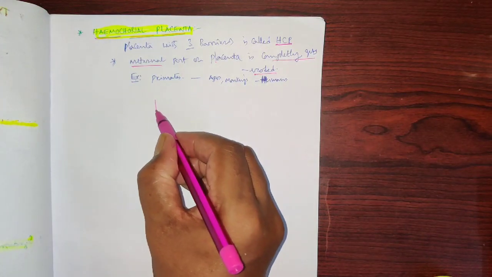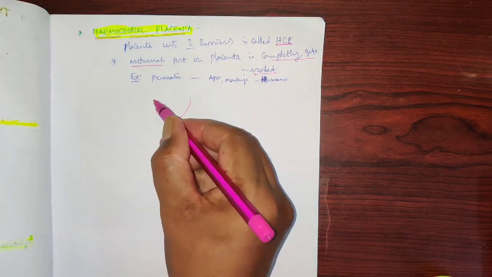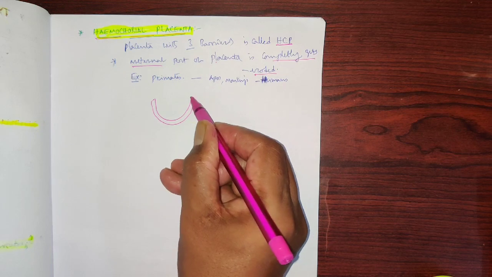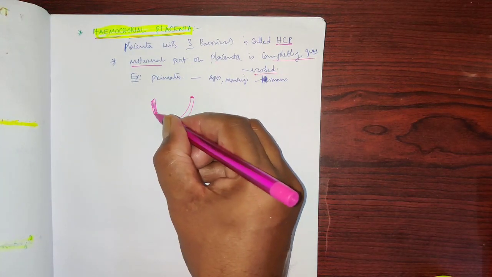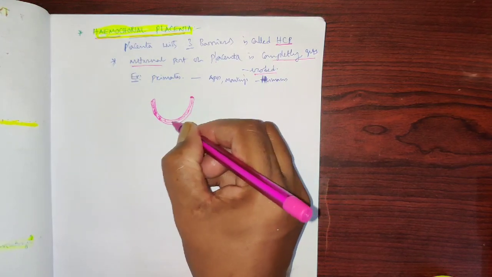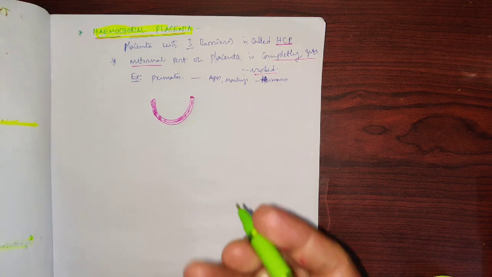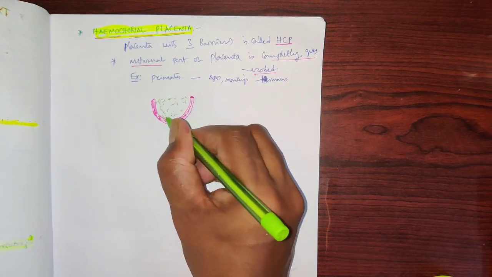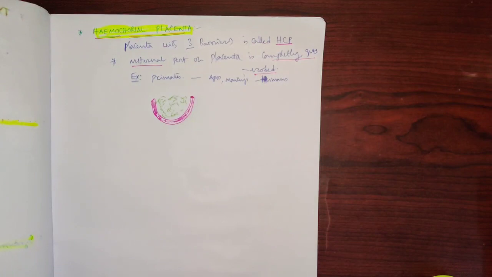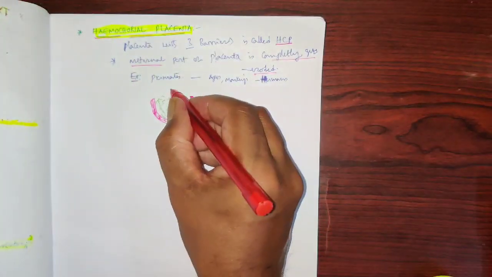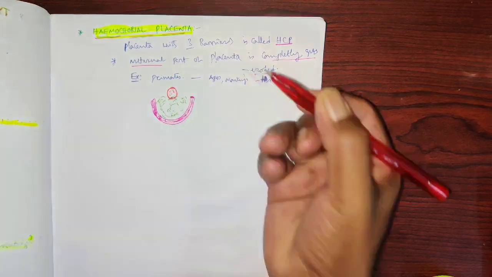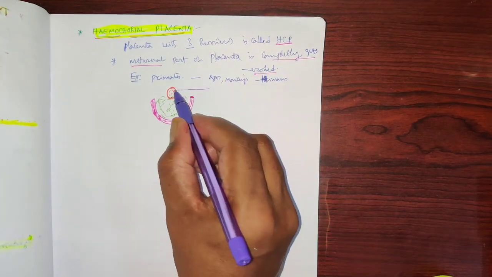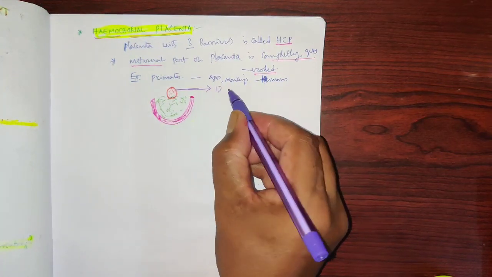There are 3 barriers only: chorion of fetal part, connective tissue of fetal part, and blood vessel of fetal part.